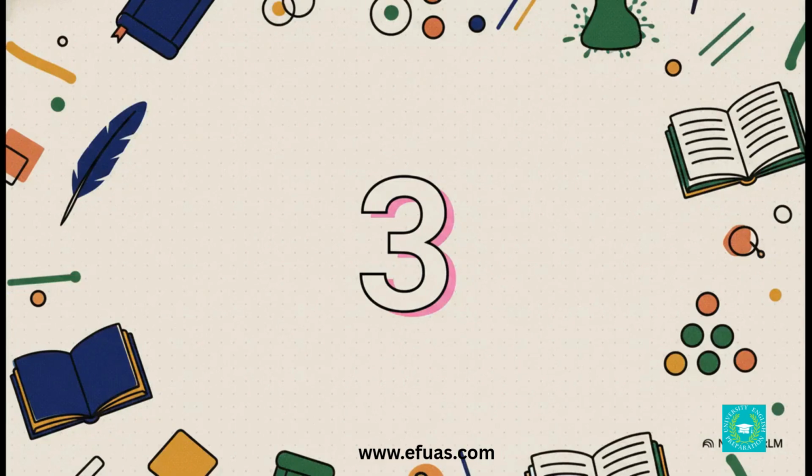That's right, just 3. Not 5, not 7. The magic number is 3. It's such a simple rule, but it is so powerful for keeping your writing focused and strong. Just try to remember that number when you plan your paper.